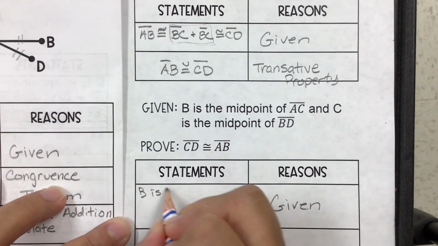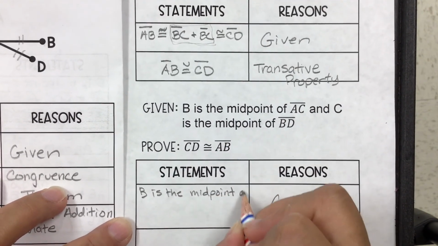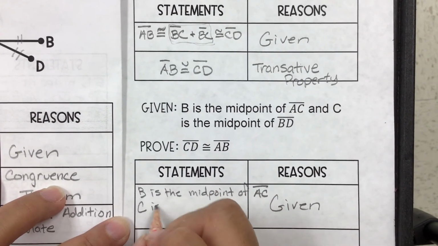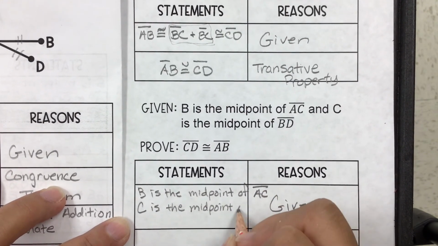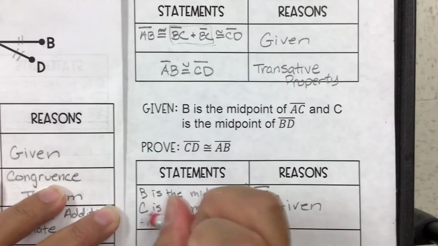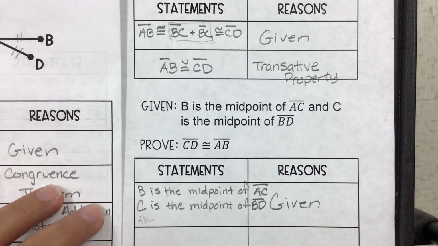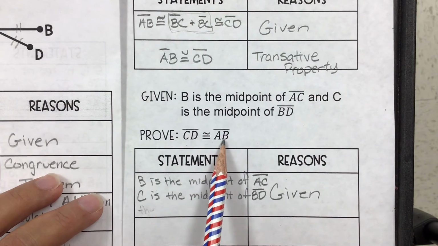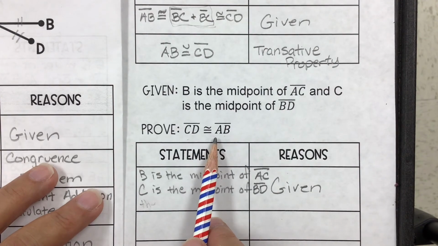B is the midpoint of the segment AC, and C is the midpoint of BD, the segment DB. Okay, what you're trying to prove is that the segment CD is congruent to the segment AB.